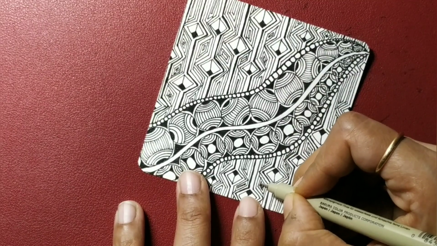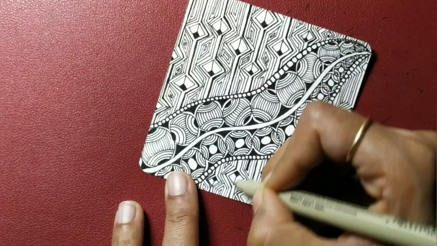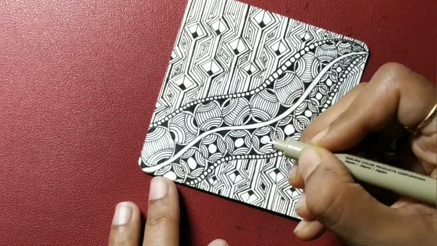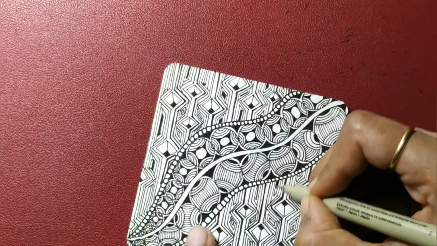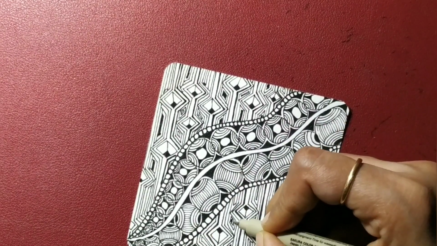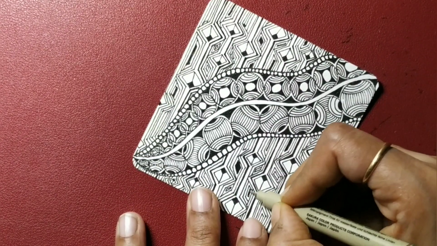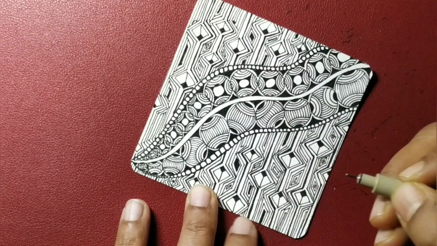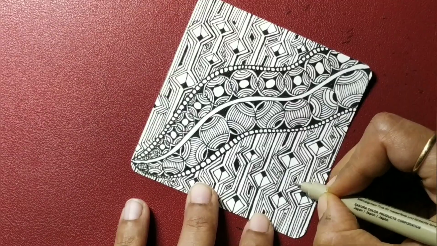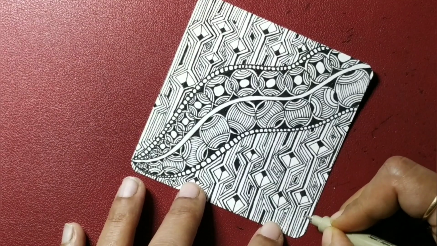So small little spaces, if you want you can fill it here and there, as I mentioned. It will add to the look of the tangle. It's entirely optional. If you want to do it, you can. Same thing here. Yeah, that's about it.